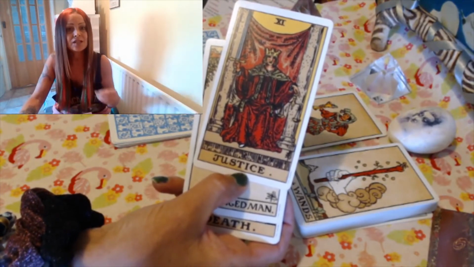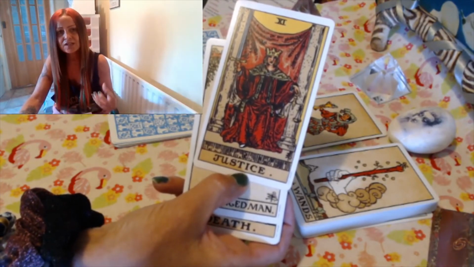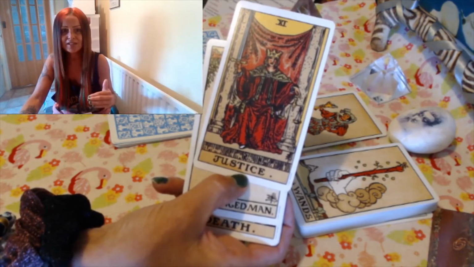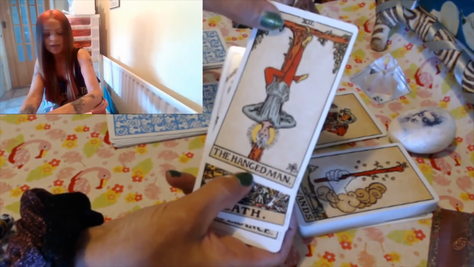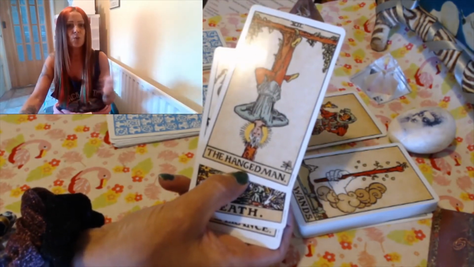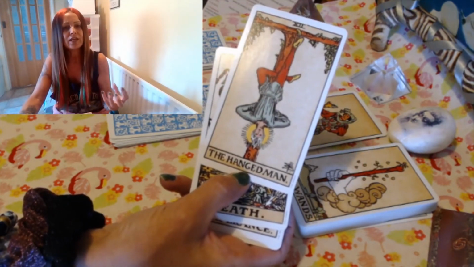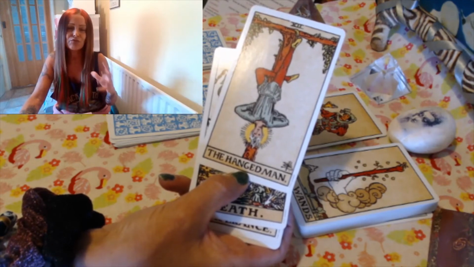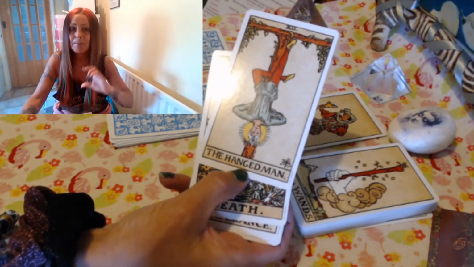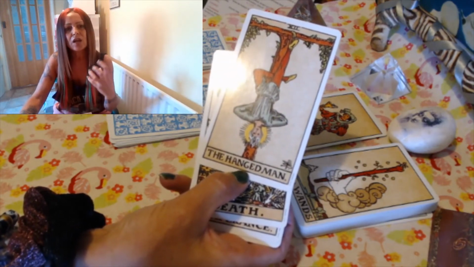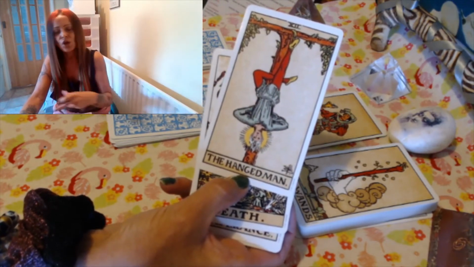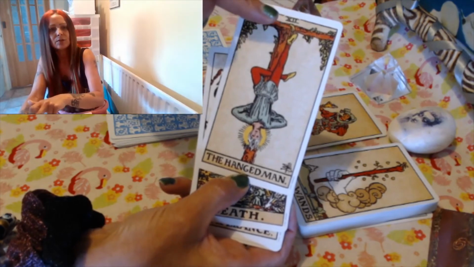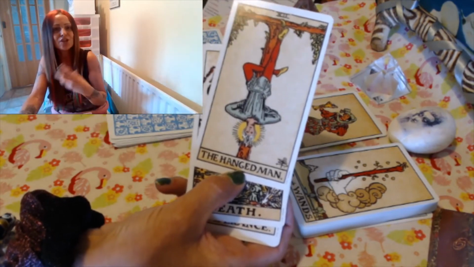Balance. Balance, equality, fairness in a situation. It's as simple as that, okay? The Hangman is 12. So add the 1 and 2, we get 3. What does 3 represent? 3 represents, for me, coming into alignment with yourself or others. So 12 breaks down to a 3.